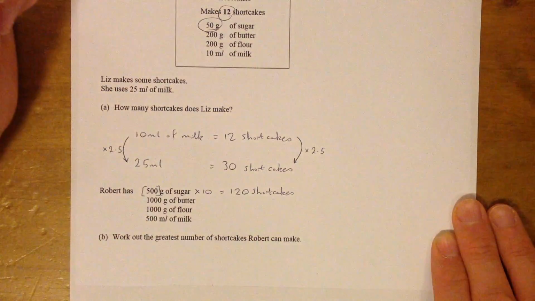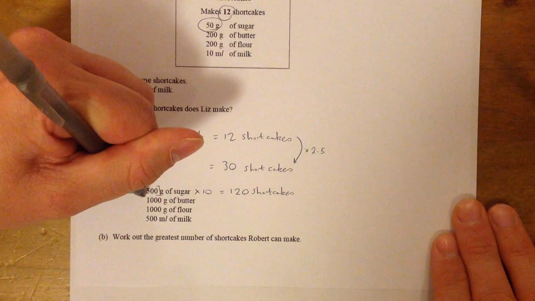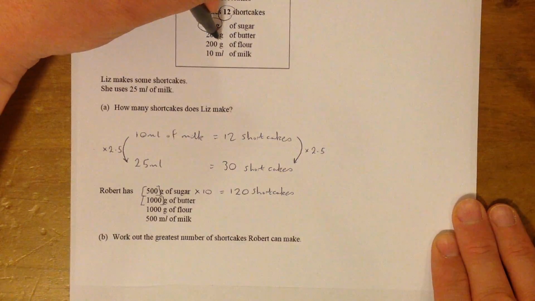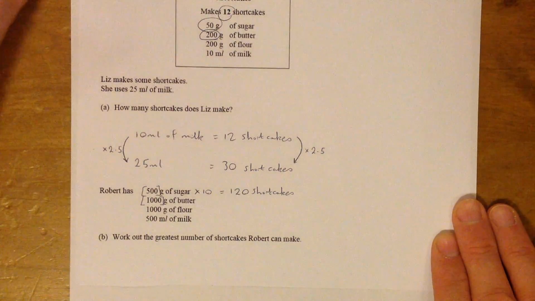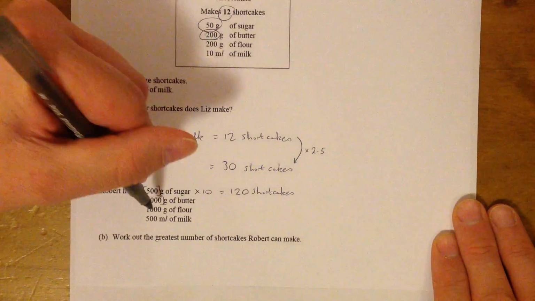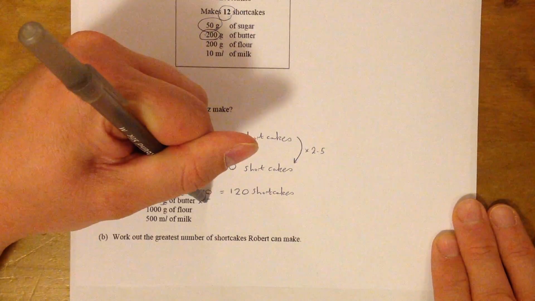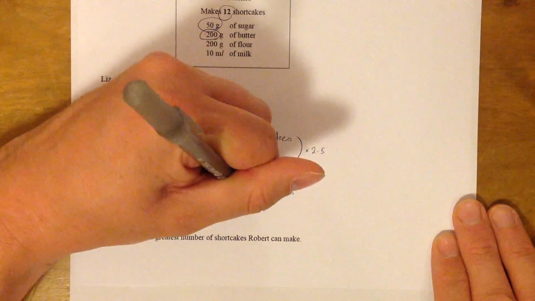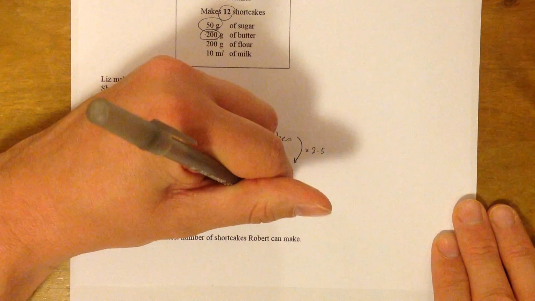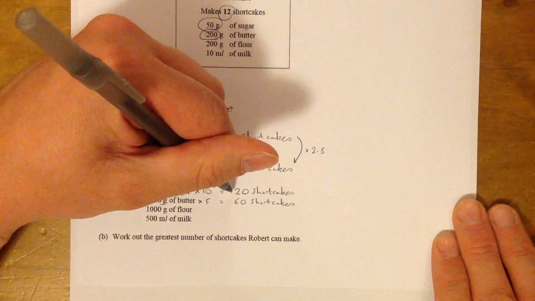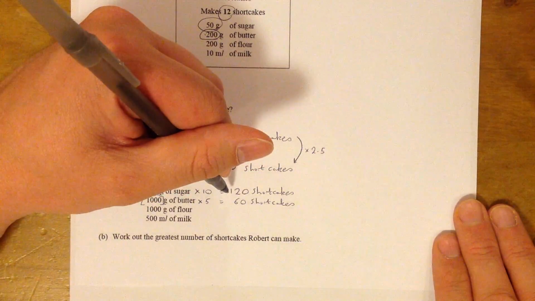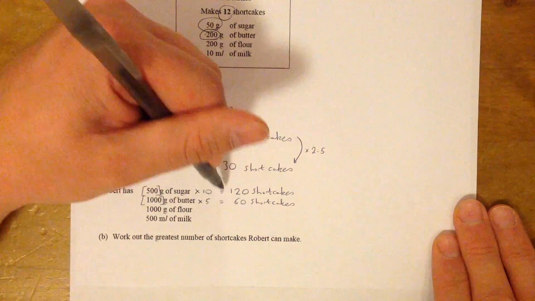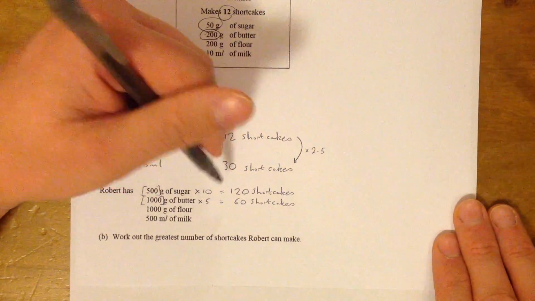And let's repeat that kind of technique now for the other ingredients. So let's look at the butter. He's got 1,000 grams of butter, and here it says 200 grams for 12. So how many 200s make our 1,000? Well, that's 5 lots. So let's do 5 lots of 12. Well, that's 60 shortcakes. So that's suddenly changed our answer. We've gone from thinking we can make 120 because we've got enough sugar to we've only got enough butter for 60 shortcakes. So we can still make 60 now. We're just going to have some sugar left over.